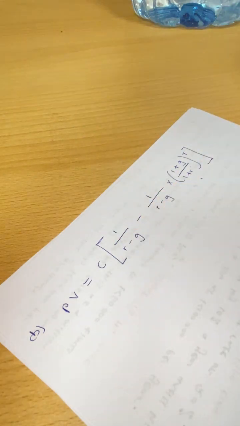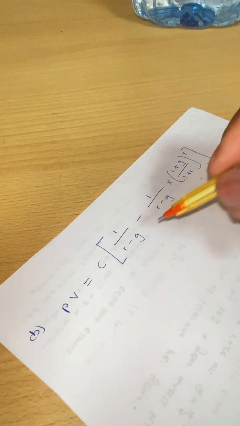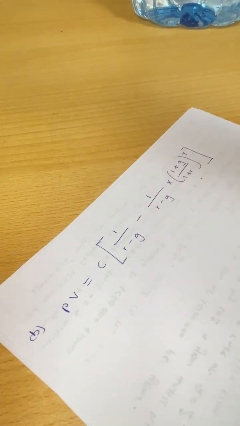C stands for the cash flow, R stands for the interest rate, of course in decimal points, then G stands for the percent at which your cash flow is growing. In this question, you have been told that the salary is going to be increasing by 10% each year. So 10% stands for G, the growth rate, the percentage at which your cash flow is growing each year. Then T is just time in years. In this case, we have been told that it's going for 40 years.